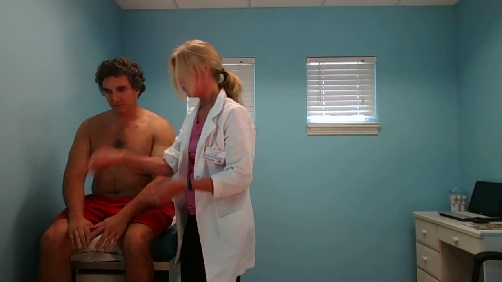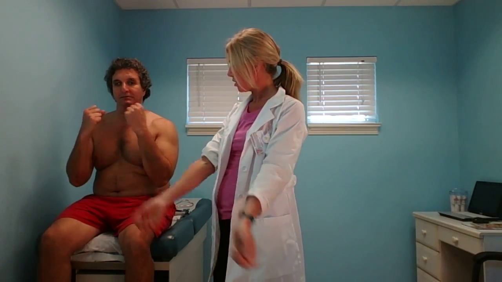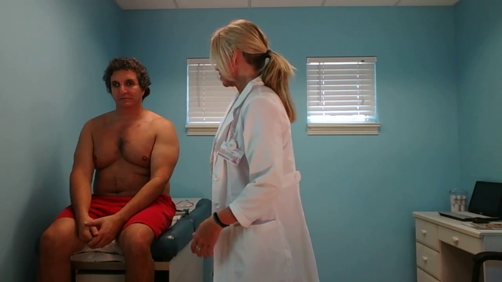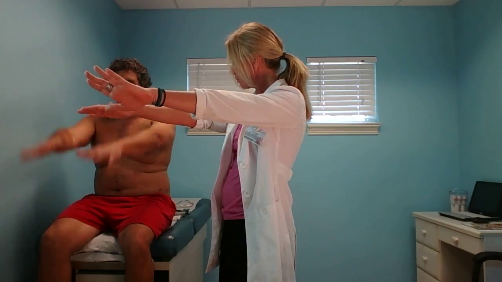And they all look good there. So we're going to go ahead and also assess his range of motion of his upper extremities. And I'm going to have him flex his arm like this. Extend your arm. Put your wrists out like that and back. Good. So go ahead and put your arms up.